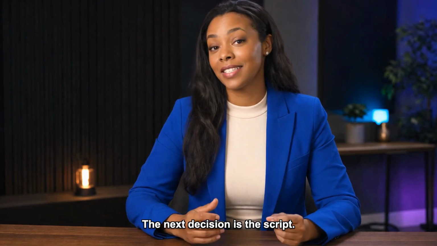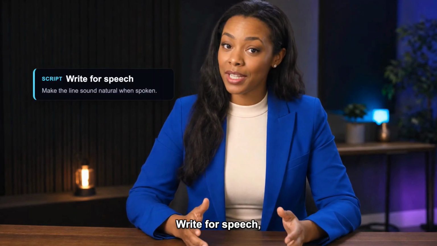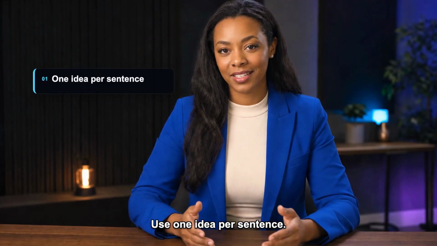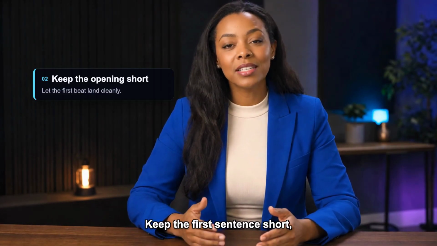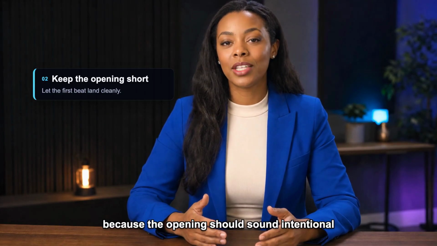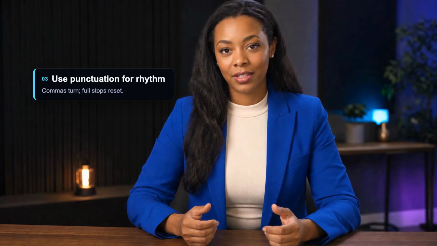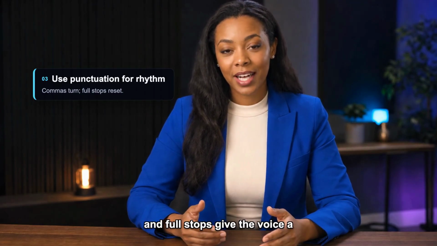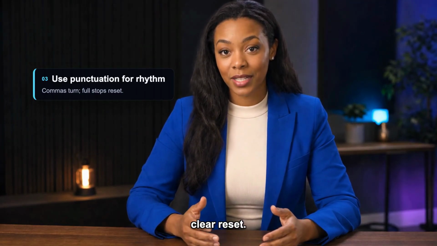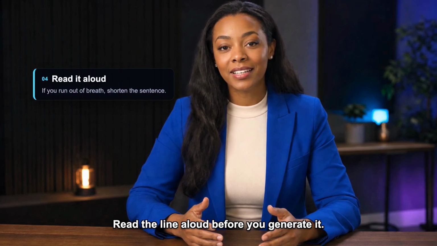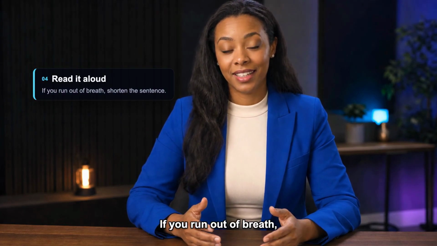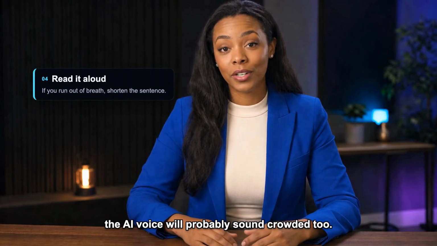The next decision is the script. Write for speech, not for a landing page. Use one idea per sentence. Keep the first sentence short because the opening should sound intentional rather than rushed. Punctuation is useful. Commas create small turns, and full stops give the voice a clear reset. Read the line aloud before you generate it. If you run out of breath, the AI voice will probably sound crowded too.